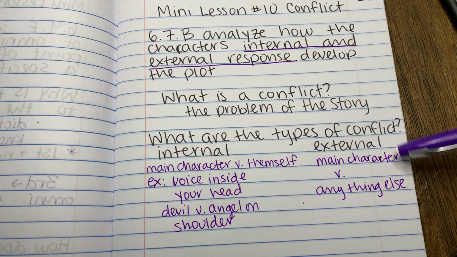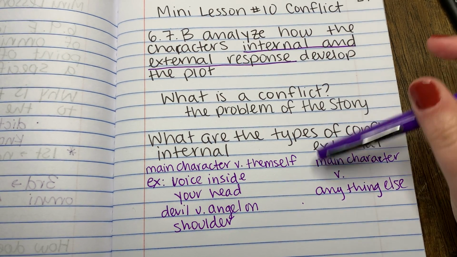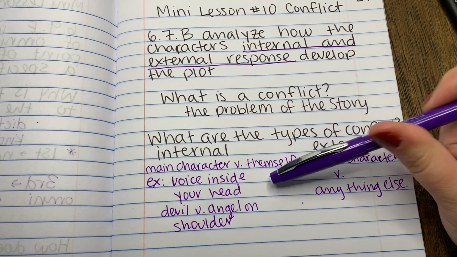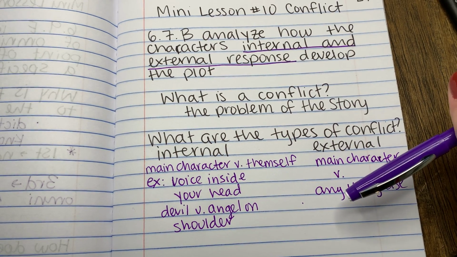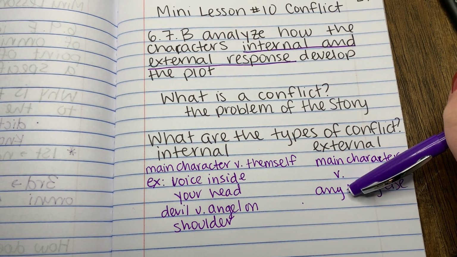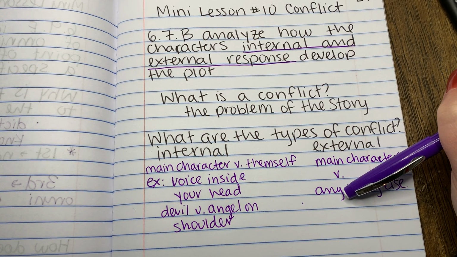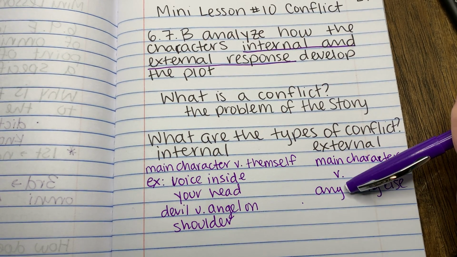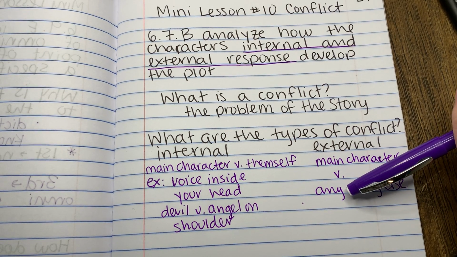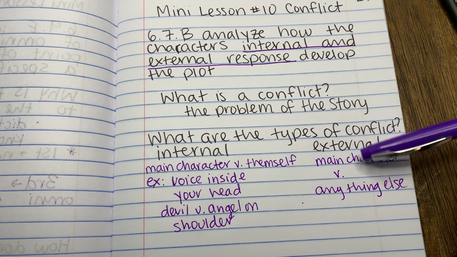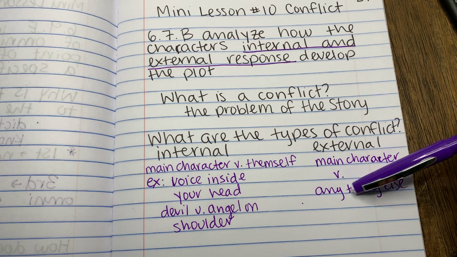Okay, so here the main character, it's anything that is not themselves. So an animal, a spirit, another person. Their problem could be with technology. Their problem could be with the world, or their problem could be with a group of people, okay? So anything else would go here, okay?